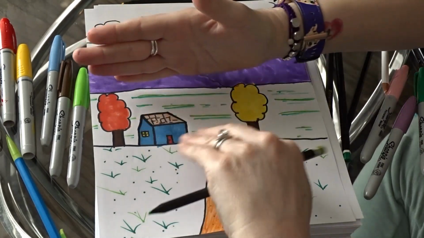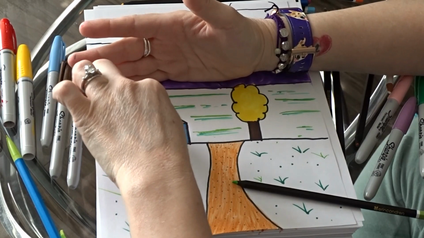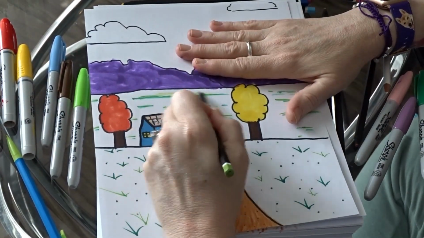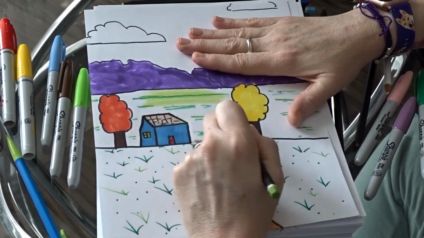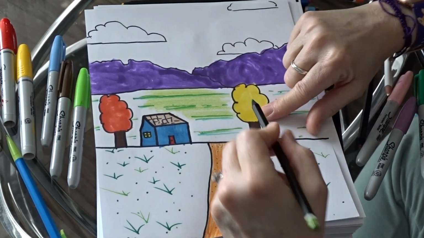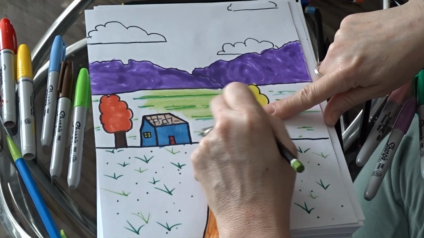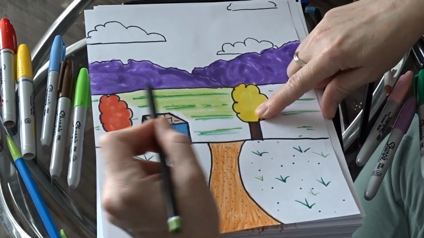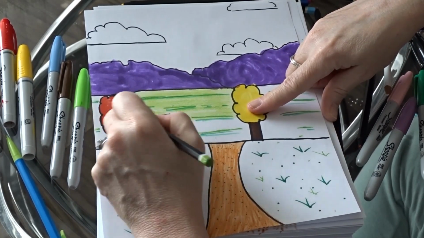And if you haven't figured it out, this is your middle ground, where the trees and the house and this. So I'm going to take my lighter green. Now I'm coloring side to side. I can go right over those lines in the grass. I'm not going to go over my tree though. Can you think of why I would not want to go over my tree? Hopefully you said it's because you would see it on that yellow, and yes, that is true.